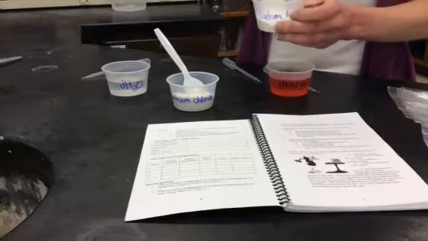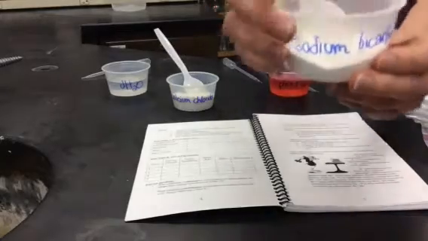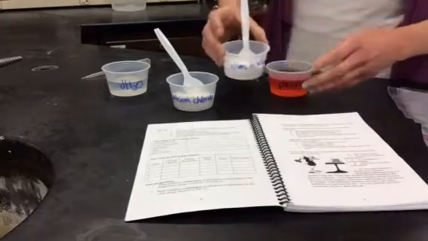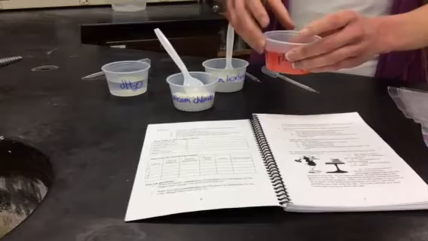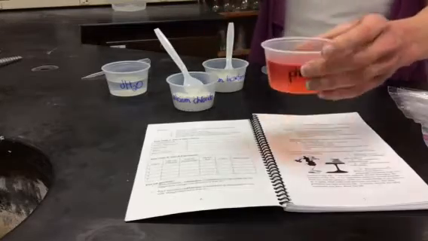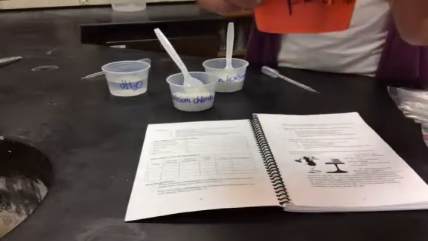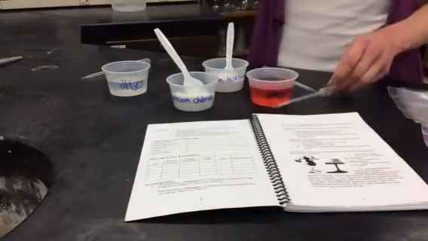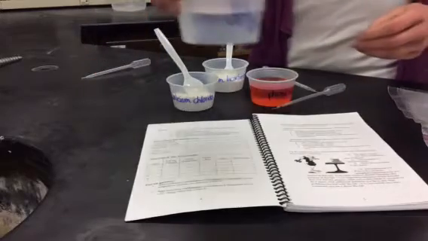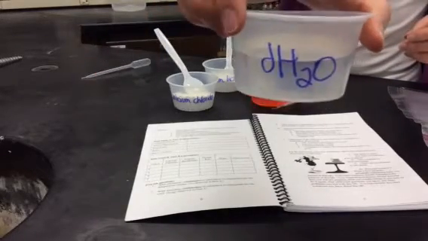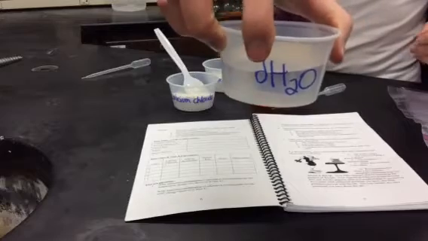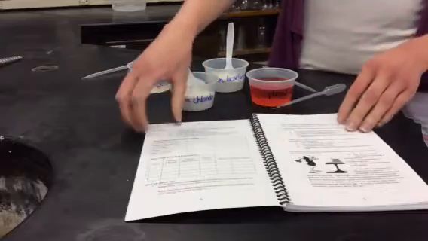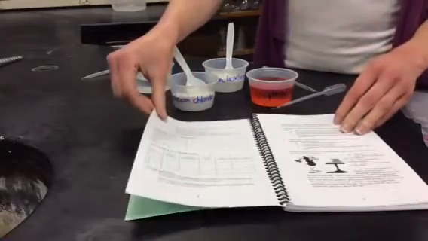Now you need to write down some observations about sodium bicarbonate. You can see what that looks like. And then lastly, you need to write down some observations of phenol red. So this is phenol red. And then write down some observations about water. Okay, it has a D in front of it because it is distilled water. Alright, so hopefully you've written down some observations just about the physical appearance of those things.